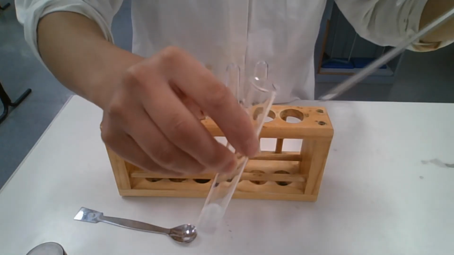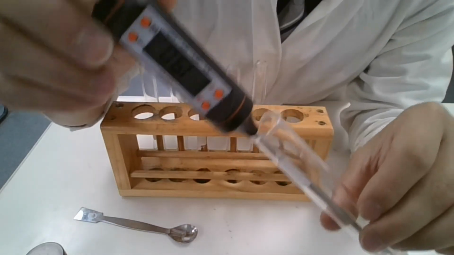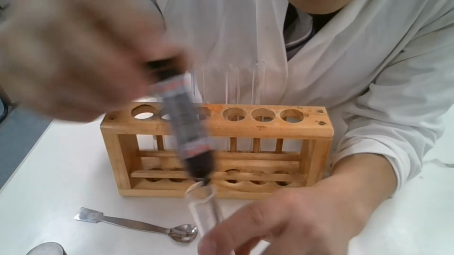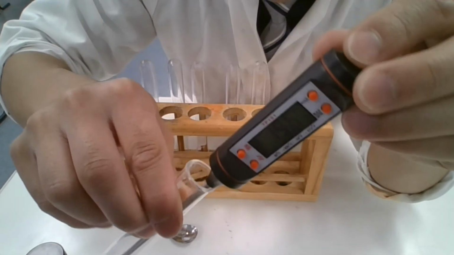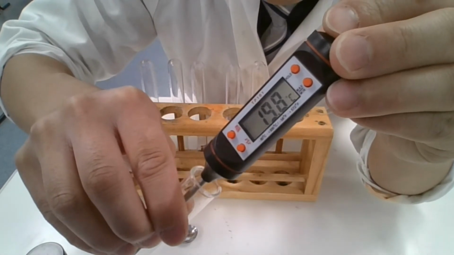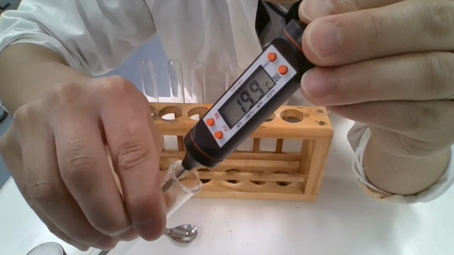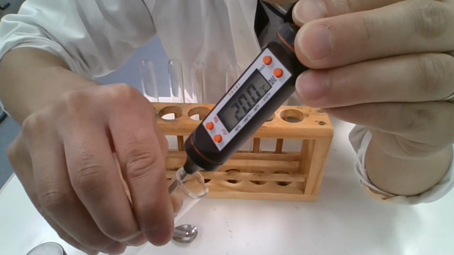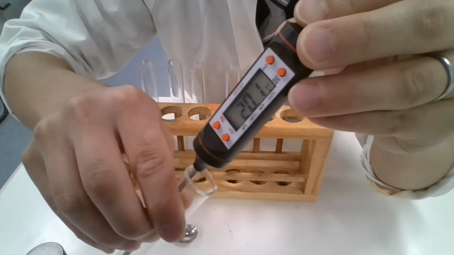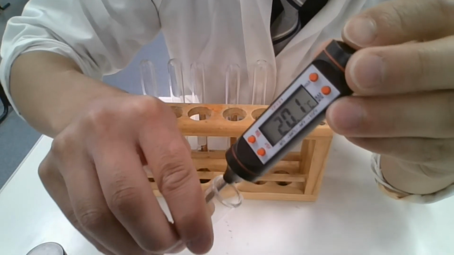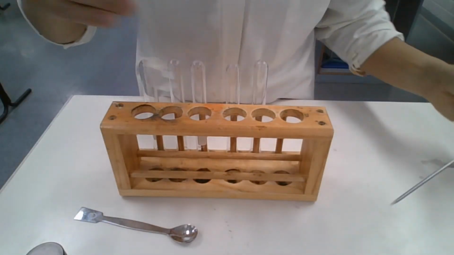Now, what was the temperature before again? 23.5 or something? Get it right. So 23.5 became less than 20. So there was a decrease in temperature. It's going up now, but it's 20 degrees now, still a lower temperature compared to before. So what does that show? Was this exothermic or endothermic?